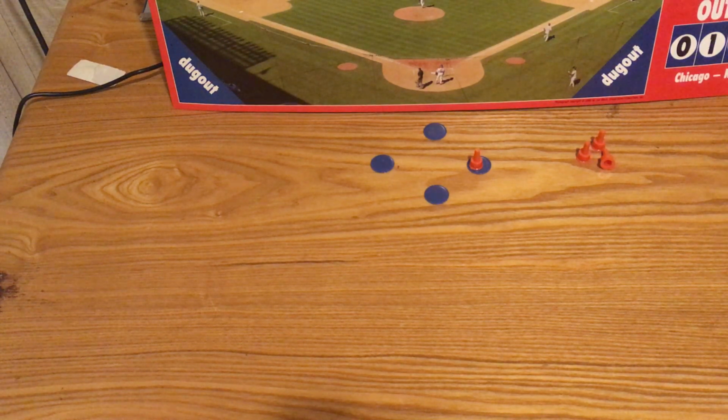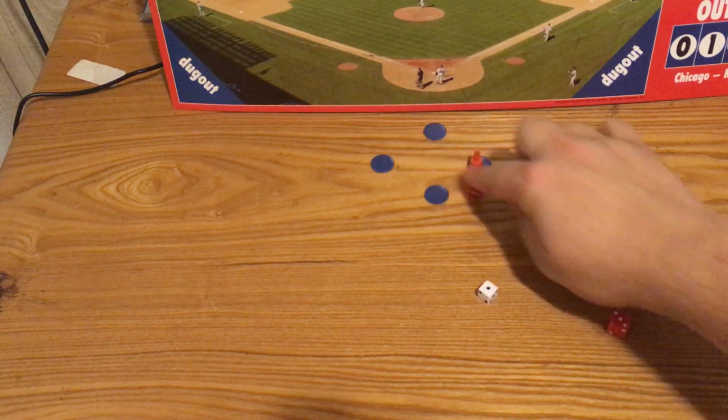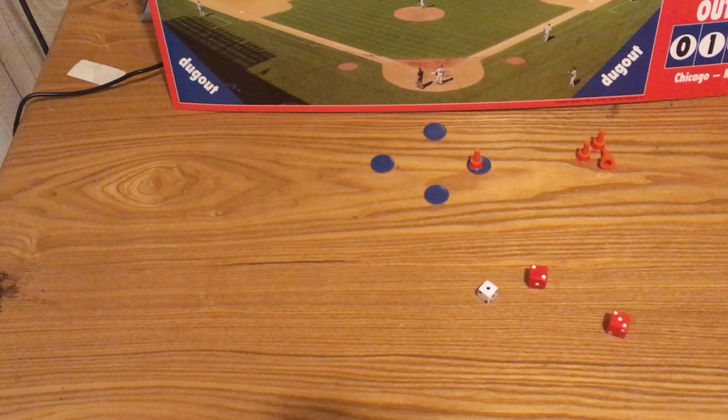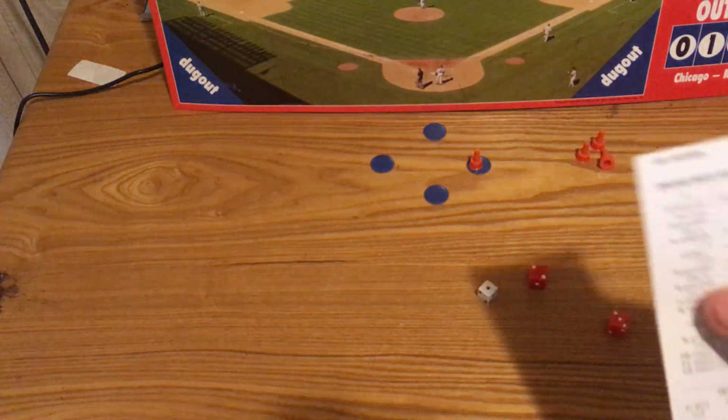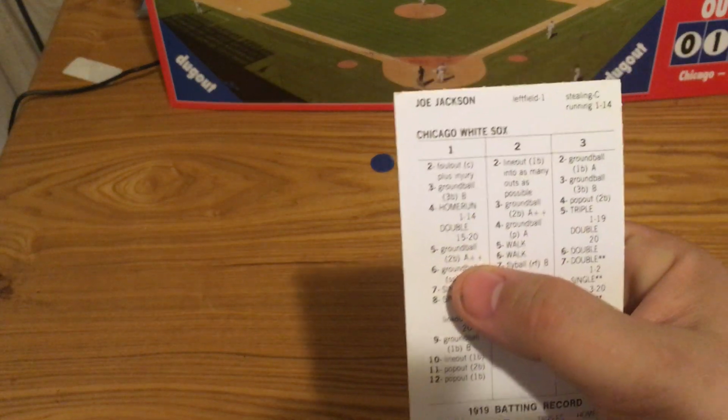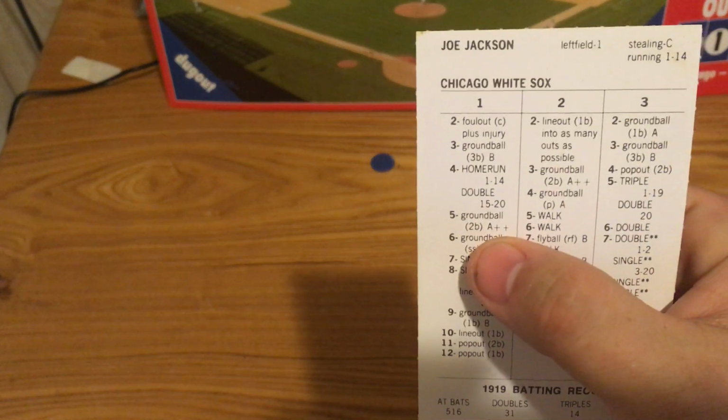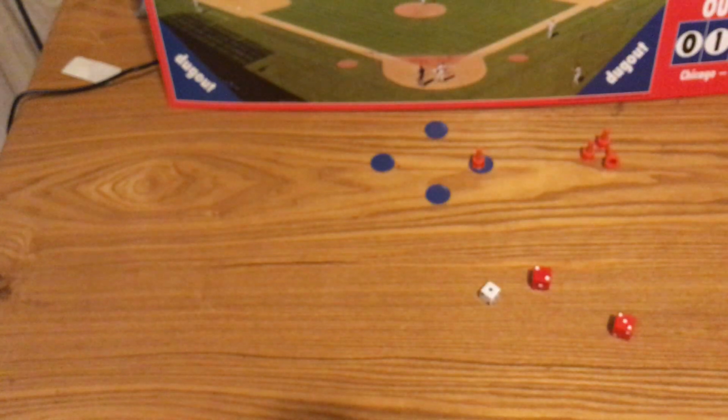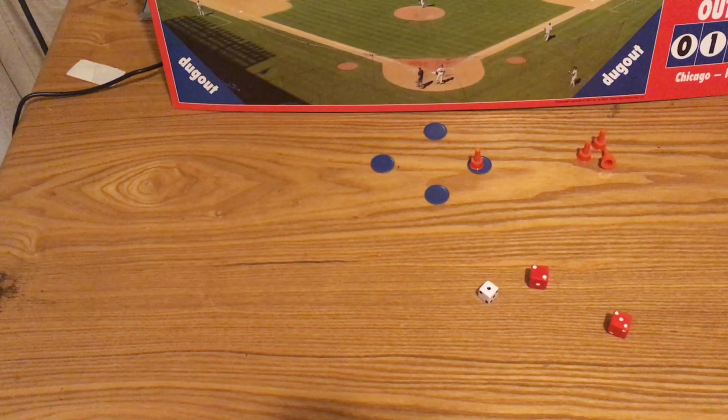Joe Jackson up now, left fielder. 1 and 5. 1 and 5. Ground ball to second base, which of course is a double play.